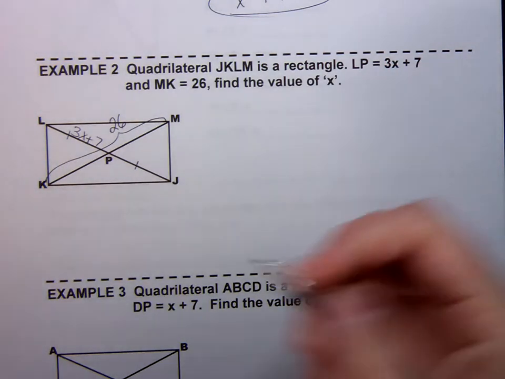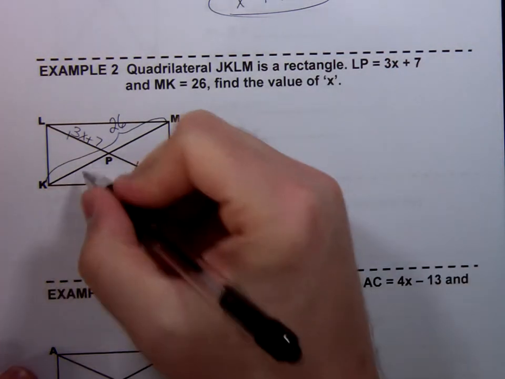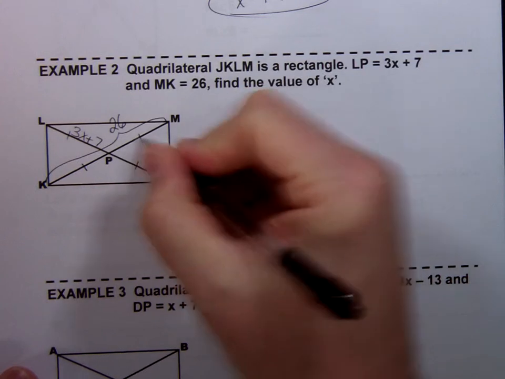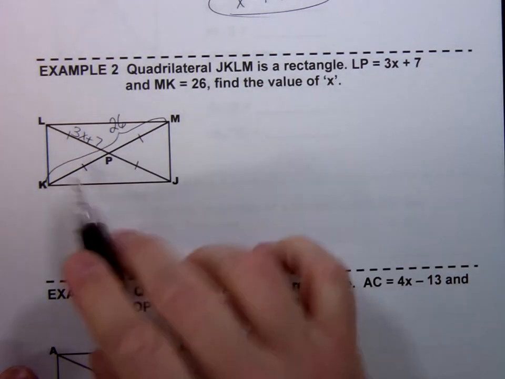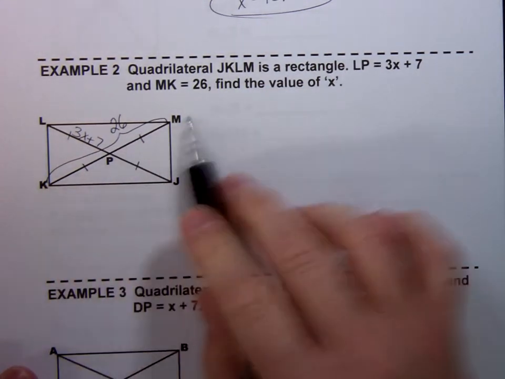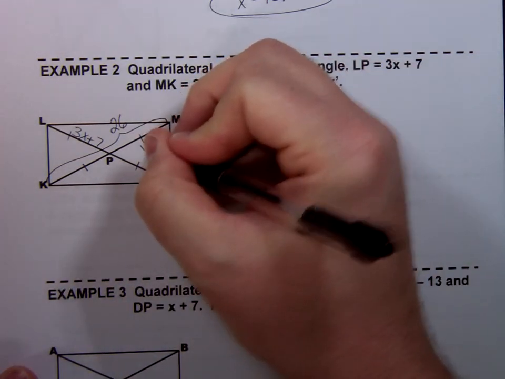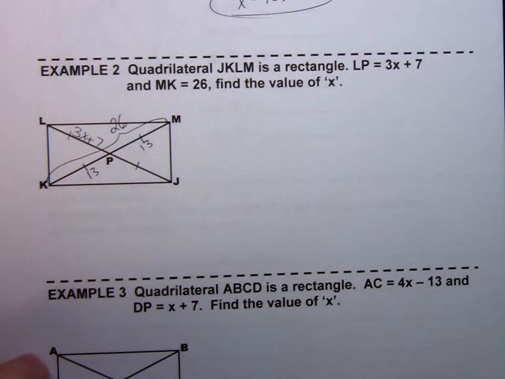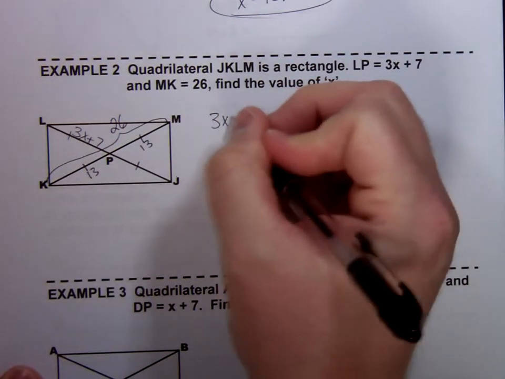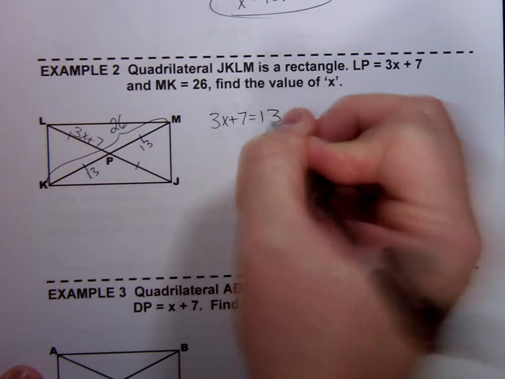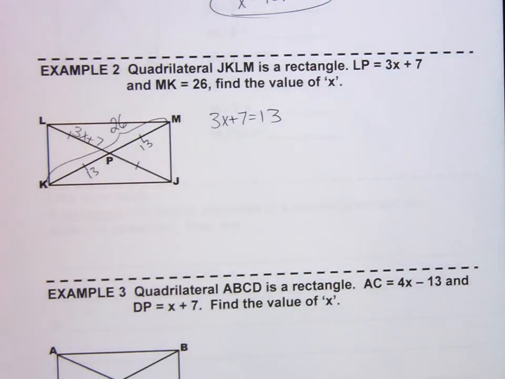One, I could say, well, this diagonal is also bisected, and since they're congruent, remember it's 4 congruent pieces, I could first think if this entire thing is 26, this is 13 and this is 13 because they're each half of that. And since these are all congruent, I know that 3x plus 7 equals 13. Now, I think that's the easier way to do it.